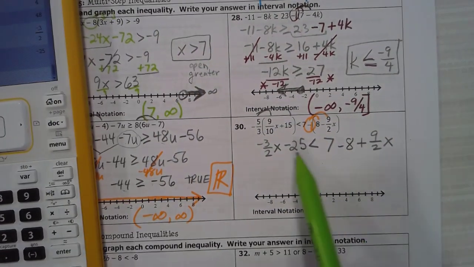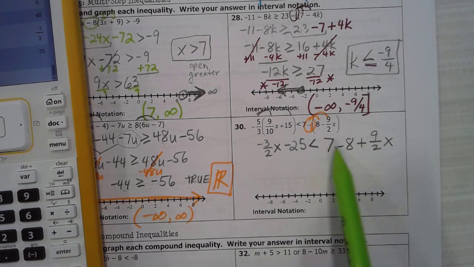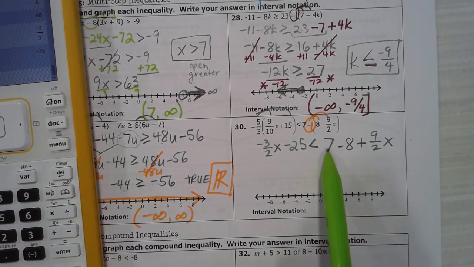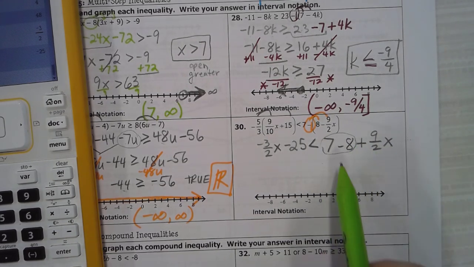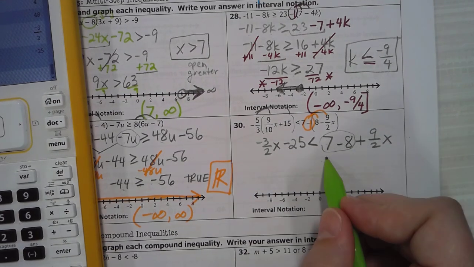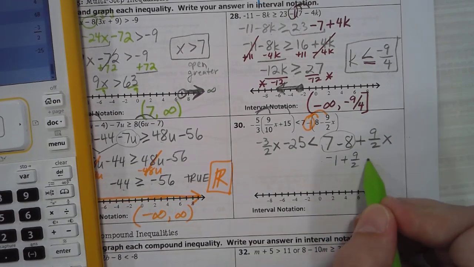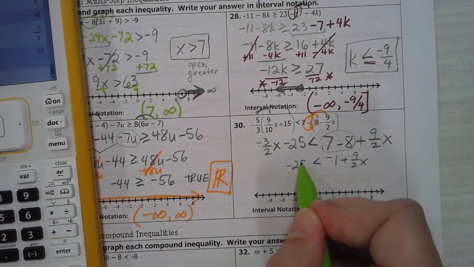Okay. Let's see. I see 3 terms back here at the back. So this one has an x, these don't, so I'm just going to combine these together. 7 take away 8. Negative 1. Leave everything else.